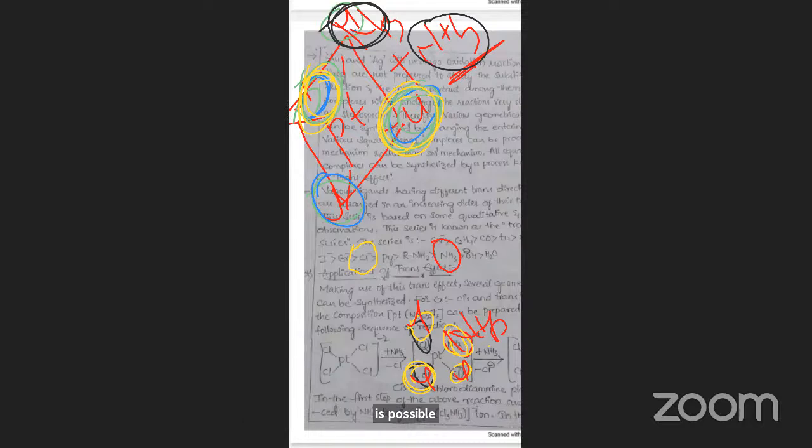We are not discussing the strength of the ligand. Not discussing strength. Discuss the trans or cis. Platinum undergoes the substitution reaction. That is due to isomers. Okay, sir. Two isomers.